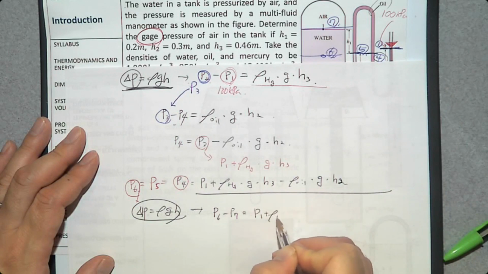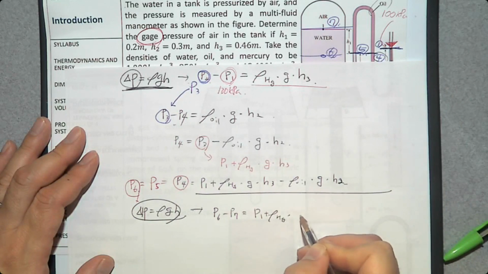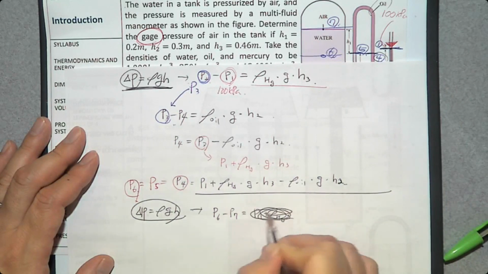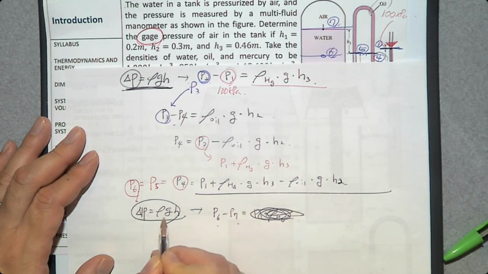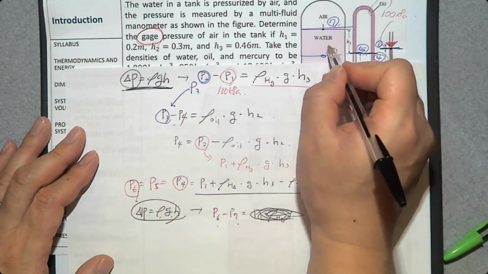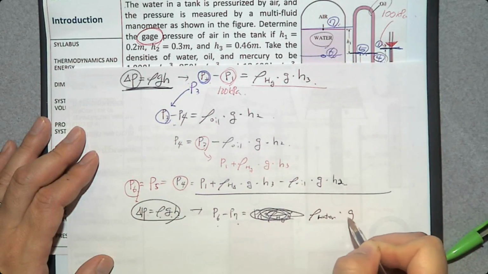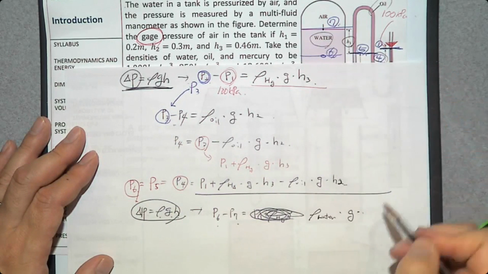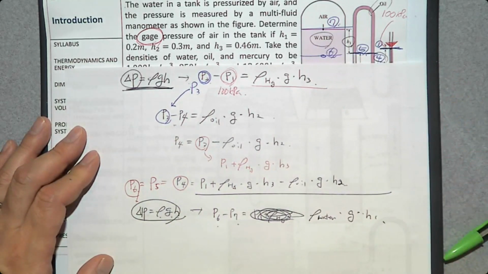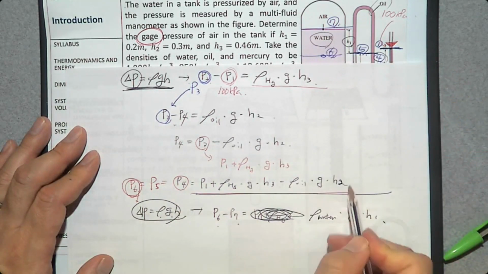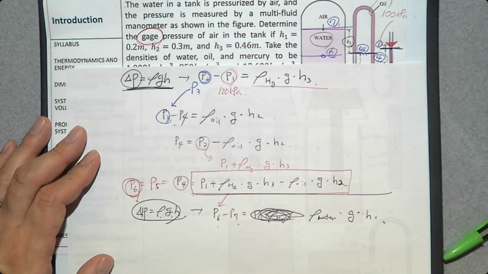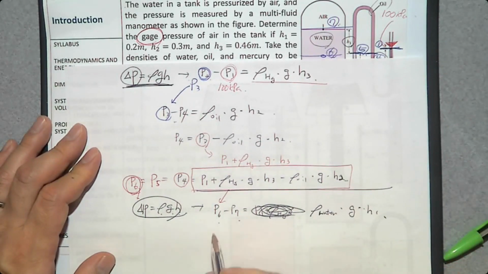P6 minus P7 is rho g H, density of water times gravity times H1. And from this, we know P6 is this one, goes in here. Then let's rewrite this equation in terms of P7.